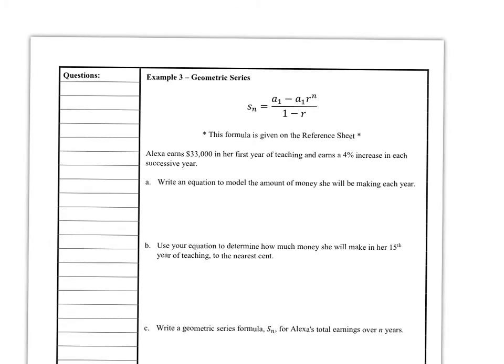So, let's spend some time on geometric series now, just because it makes sense where we're adding things continuously using this formula as well. Just makes sense to throw this in here. This formula is given on the reference sheet. It is a geometric formula, which just means it's a sum formula for us.